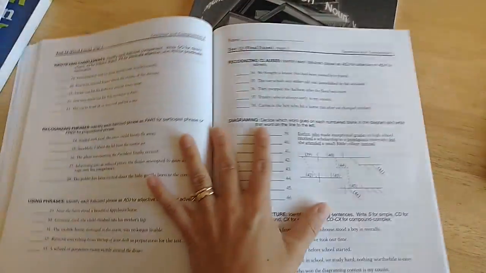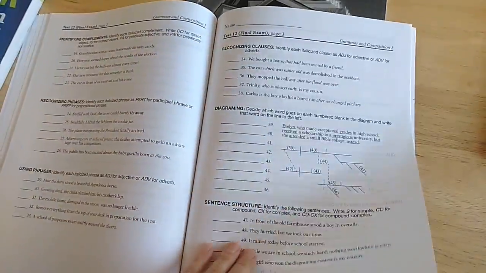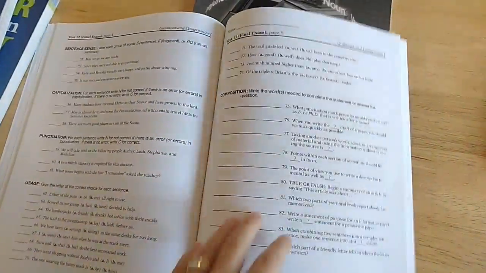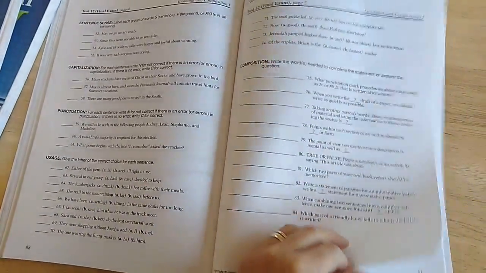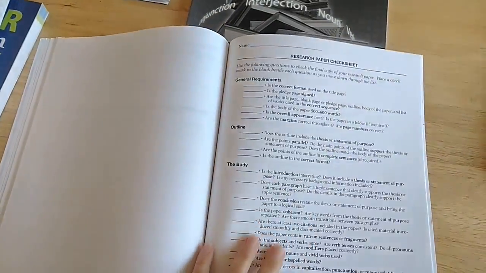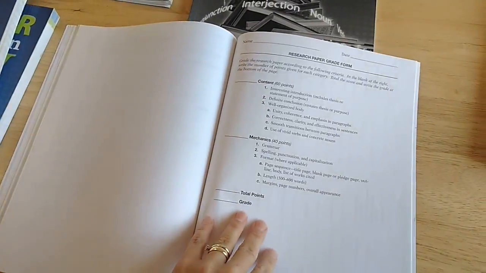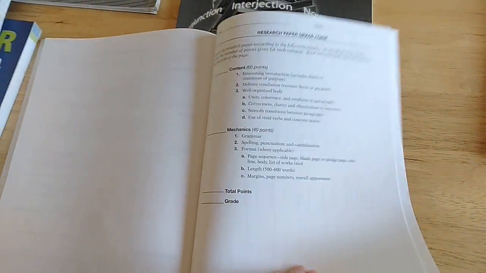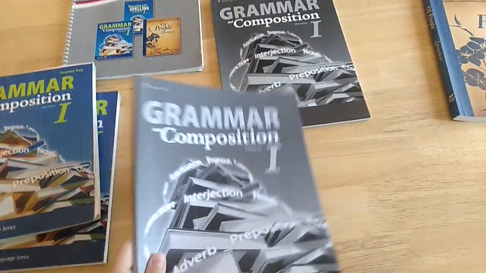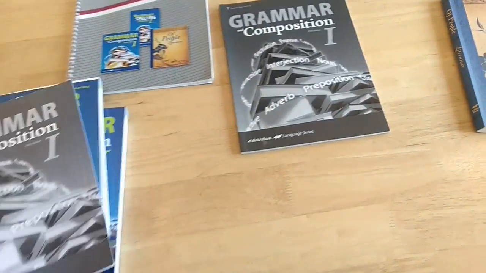Okay, and the last one here is test 12. Let me see if there's any extra special thing. The research paper checklist, research paper grade form, and the reading record. And that's it. Okay, so that was the quizzes and tests.